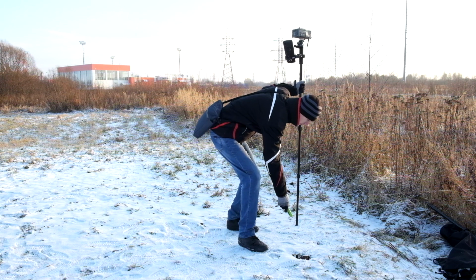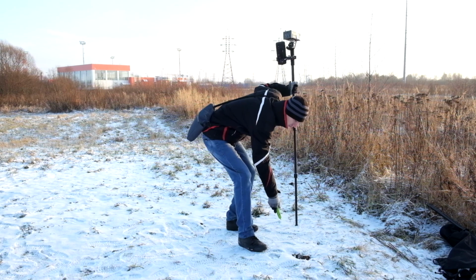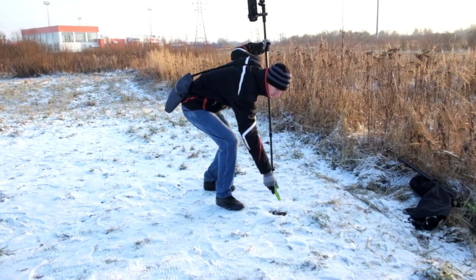Another instrument that can be used with JMT is J-tip, a magnetic locator. Surveyors can use it to find control points like metal rods and magnetic nails.